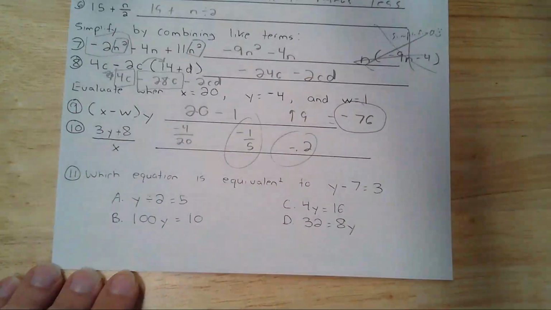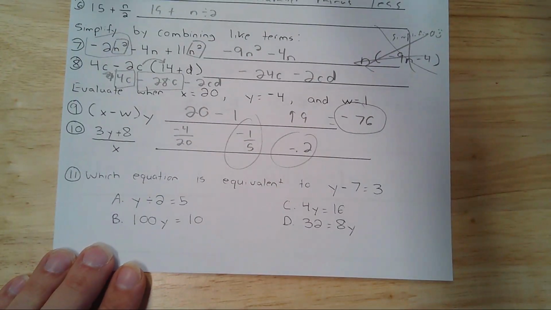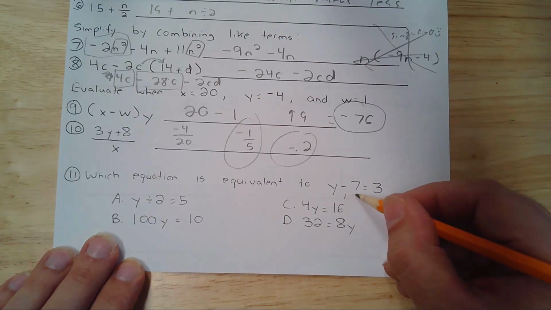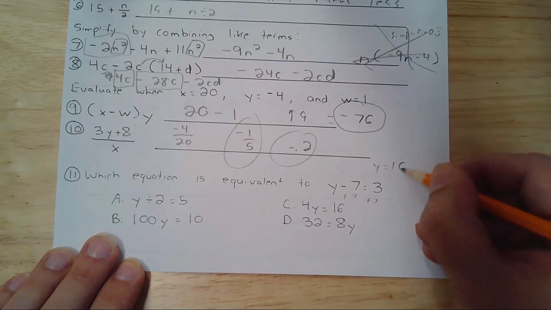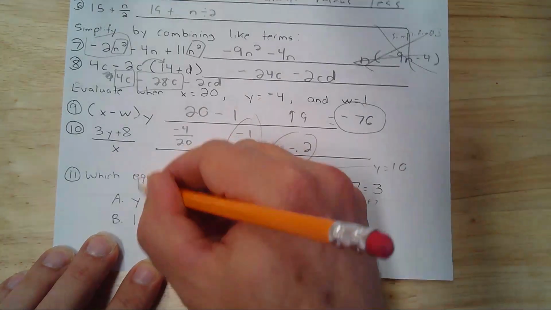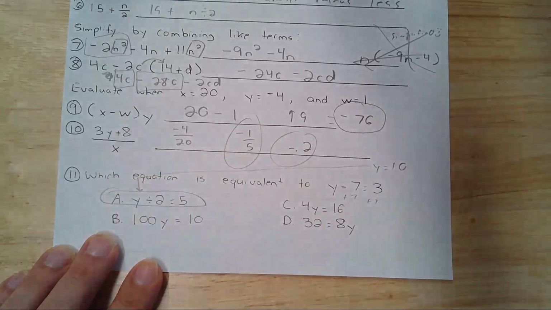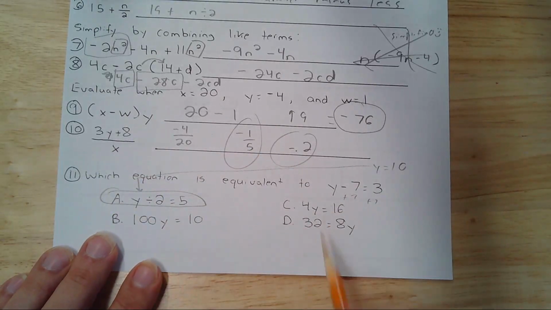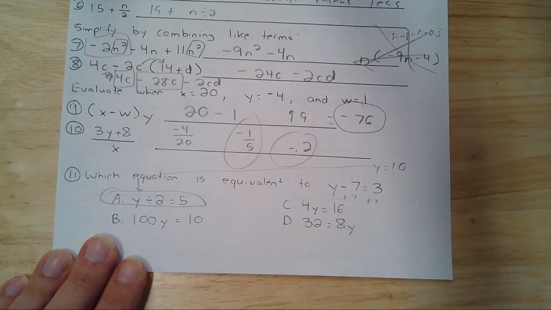One of those two is equivalent. Basically I'm saying solve here, plus 7, y equals 10. So which of these 4, when I plug y equals 10 into it, is true? And that would be that one. If I plug 10 into these other ones, I do not get the right answer. So figure out what y is, then figure out which one it applies to. Great.